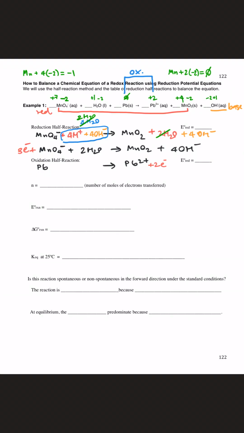Now, before we write the balanced equation, you first make sure that the number of electrons are equal. And since these two are not equal, you will need to make them equal. So you will need to multiply the whole reduction half reaction by 2, and for the oxidation half reaction, you are going to multiply the whole thing by 3 to make the number of electrons equal to 6.